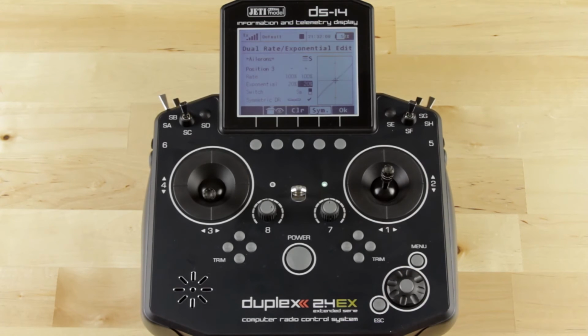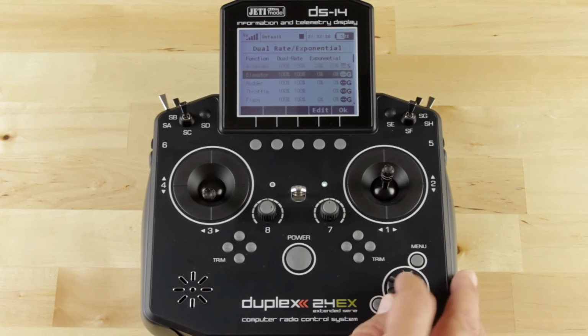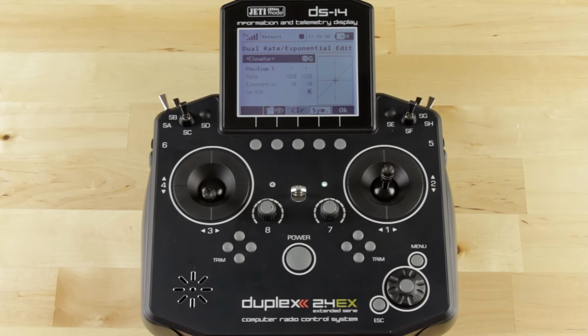If you needed differential expo, if you needed expo to only work in one direction of travel, you can go ahead and click the symmetric DR switch. In this case, we want them to be equal, both positive and negative throw. Once you've finished a surface, you can click OK. It takes you back to the main dual rate screen, and you can select your next surface. And you would just continue to go through that.